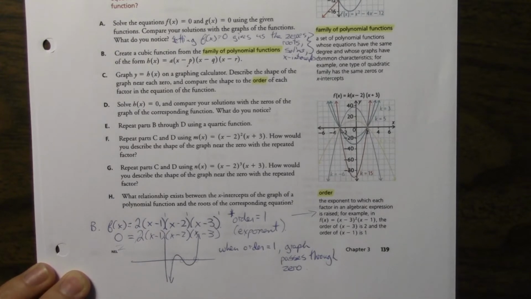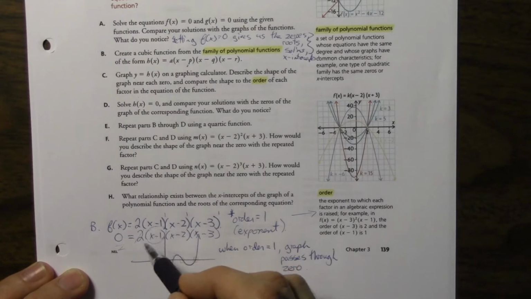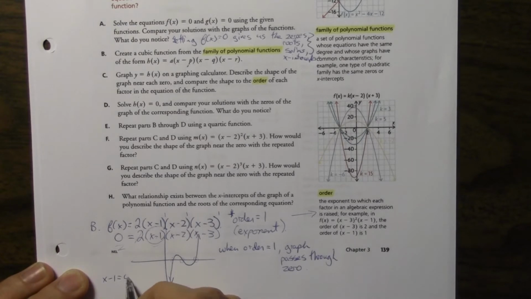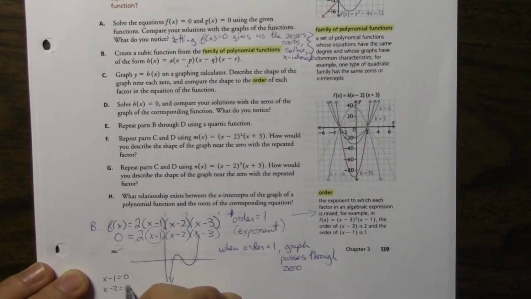And I explained this extensively in grade 10, why x minus 1 equals 0, and x minus 2 equals 0, and x minus 3 equals 0. There's 3 cases, okay? The reason why is because anything times 0 is 0. So if this multiple is 0, then this whole expression is still true. So there's 3 separate cases here: x minus 1 equals 0, x minus 2 equals 0, and x minus 3 equals 0.